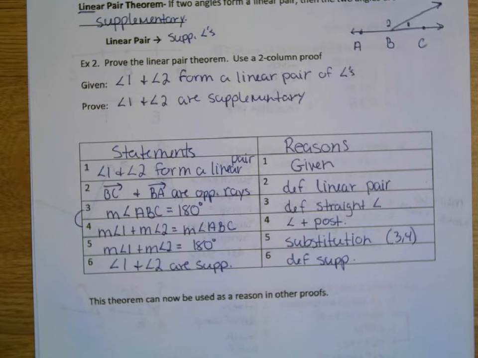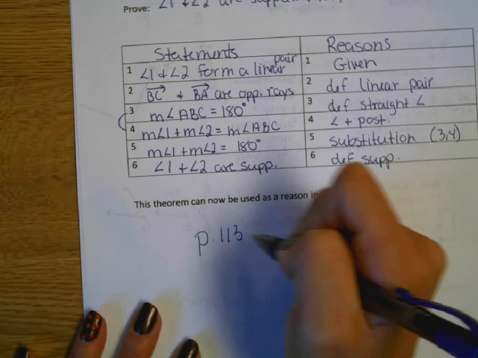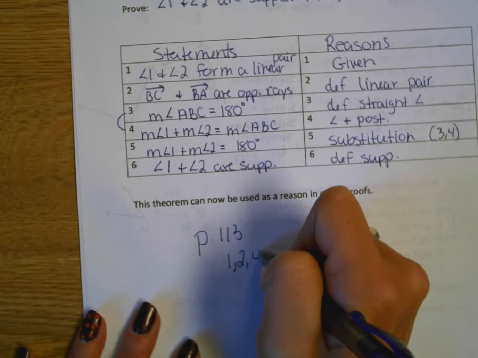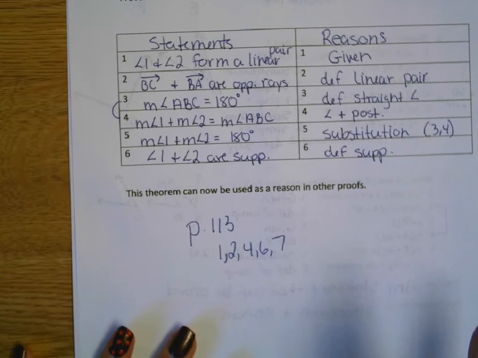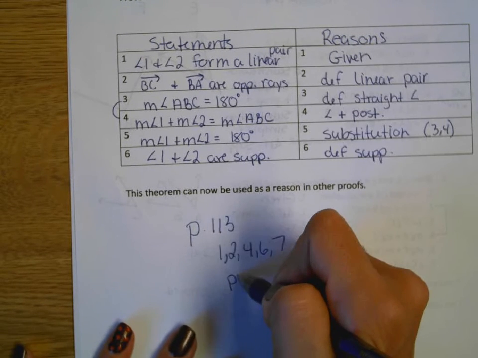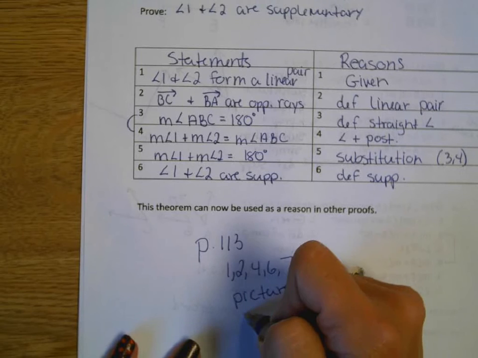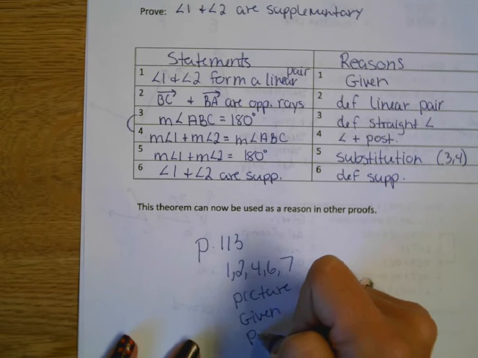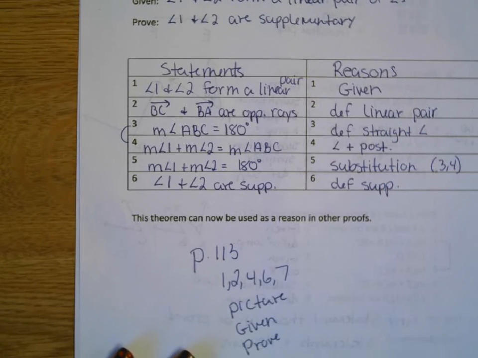All right. So the thing with proofs is I make you write everything out, and they get to be a little bit long, but I don't give you a lot of them. So what do you have today? Right here. So page 113. I'm only giving you 1, 2, 4, 6, and 7. But you do have to do a lot of copying. Every proof has to have the picture. You have to write out what's given and what you're trying to prove. And you have to write out everything in the 2 columns. So a lot of it will just be copying because they're going to give you a lot of the information. And you've got to fill in the blanks.